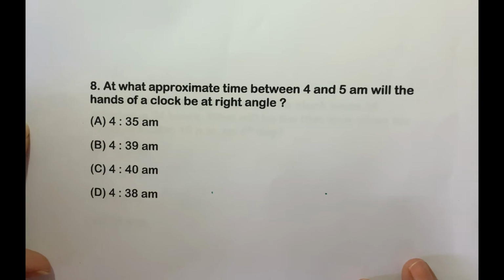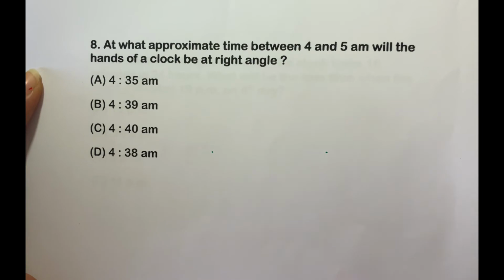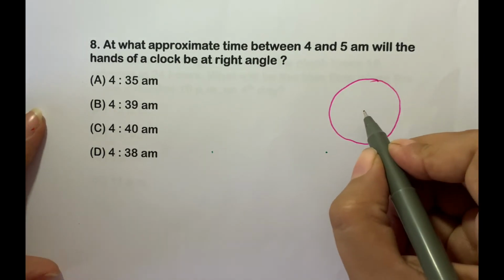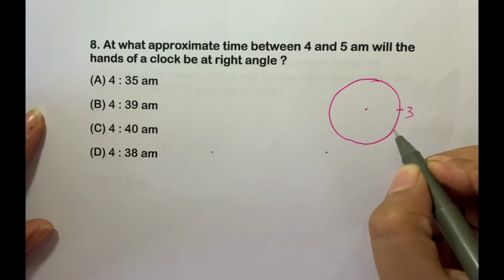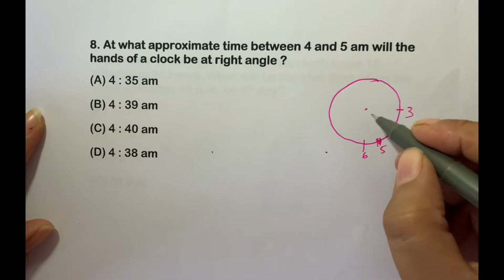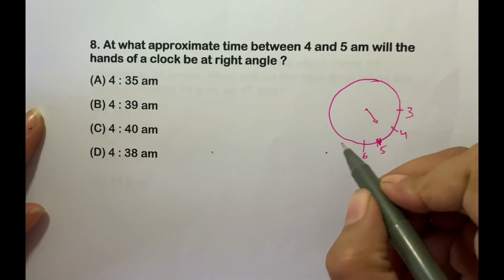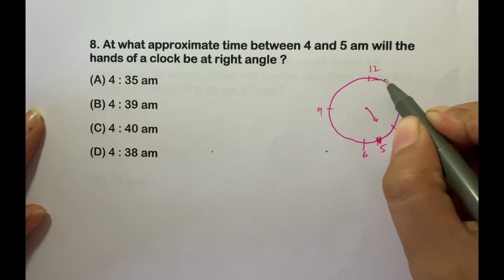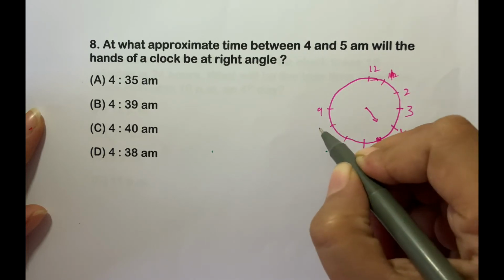So at what approximate time between 4 and 5 a.m. will the hands of the clock be at right angle? So we have solved so many examples on this. So they have asked between 4 and 5. Here is 3, here is 6. So this is 4 and this is 5. So between 4 and 5 means the hour hand is pointing somewhere here. If the hour hand is pointing here, then this is 12 and this is 9. So it is 1, 2, 6, 7 and 8.